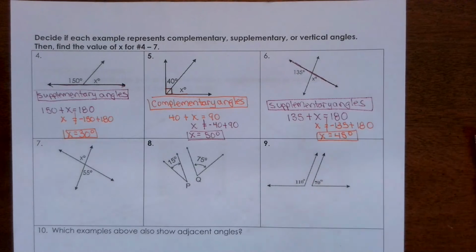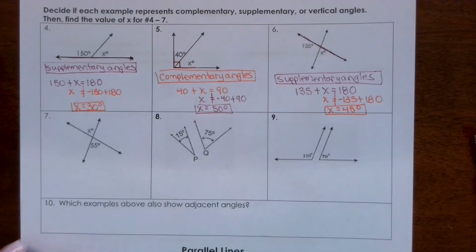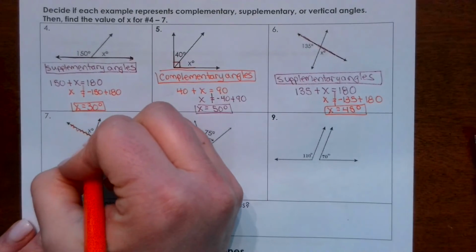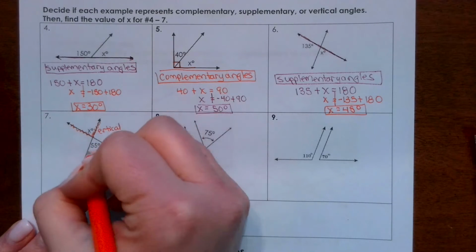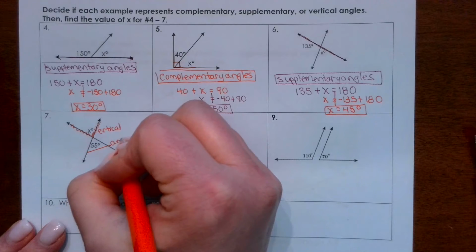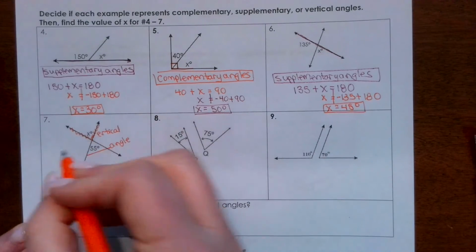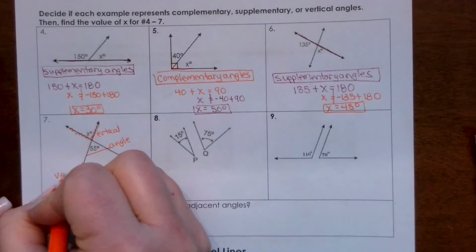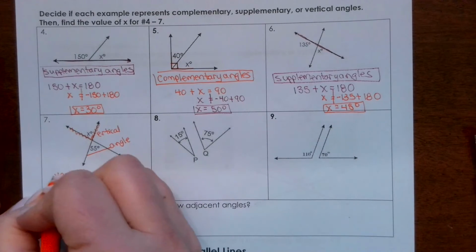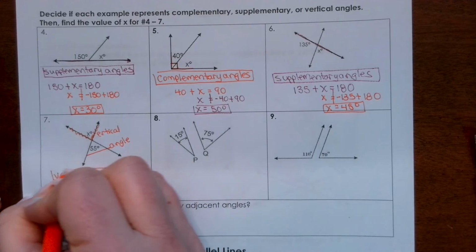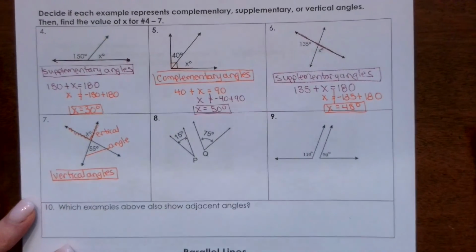Let's take a look at number 7, and I can see that I've got a V for vertical and an A for angle. So these are vertical angles. Now remember, vertical angles are congruent.